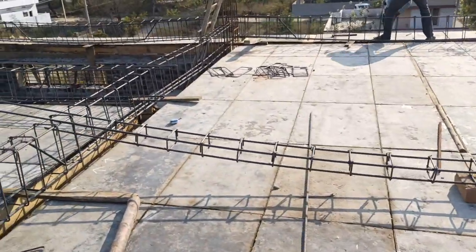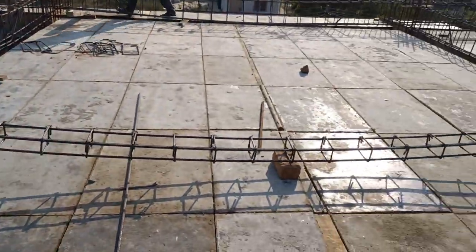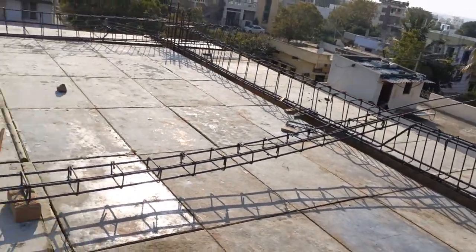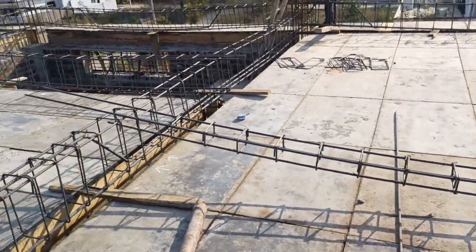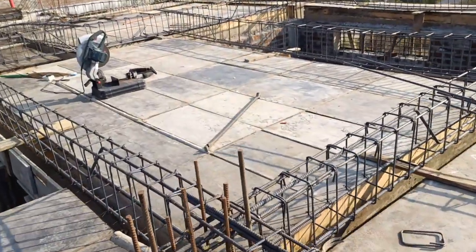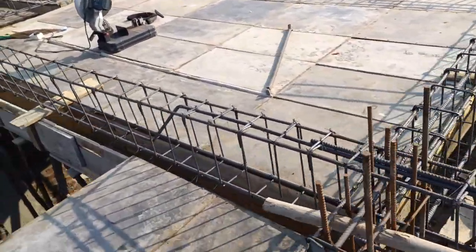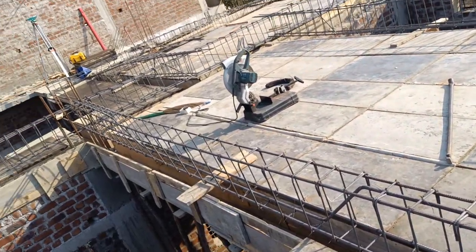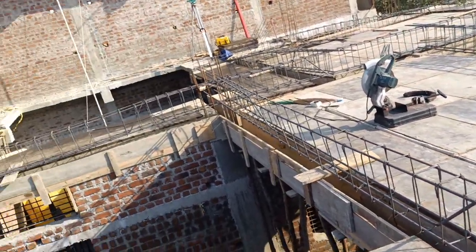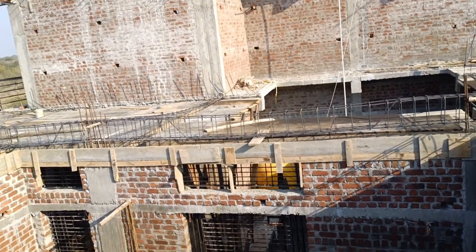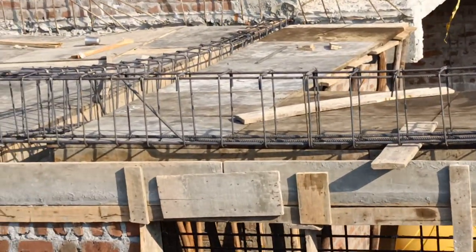And here we are providing this concrete beam inside this slab area, because this slab area is very big, and there we are getting a 4-inch wall at that particular length. So to carry that load we are providing this concrete beam.